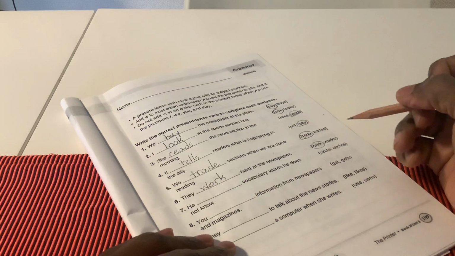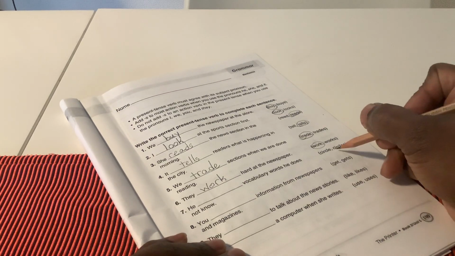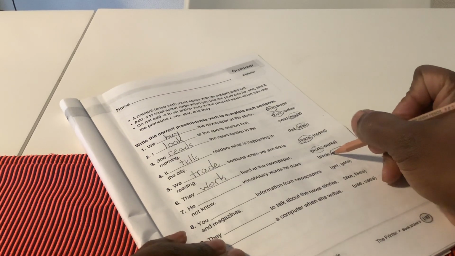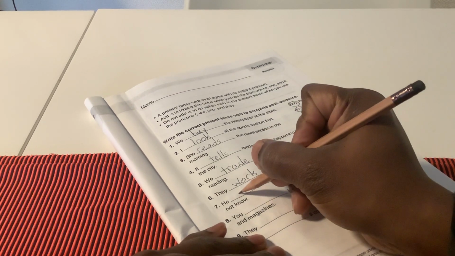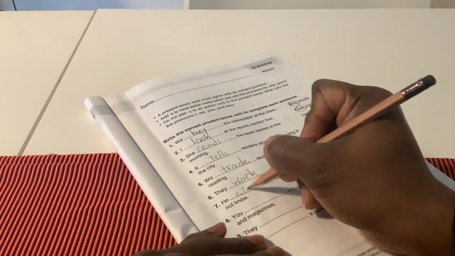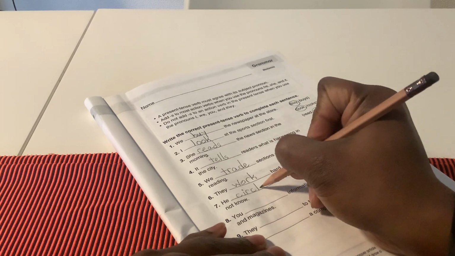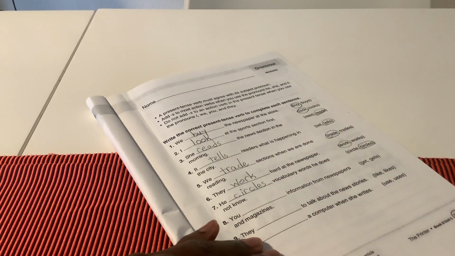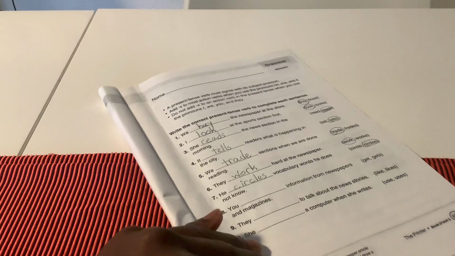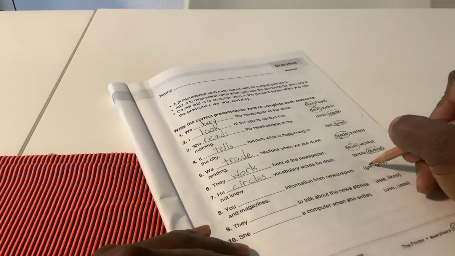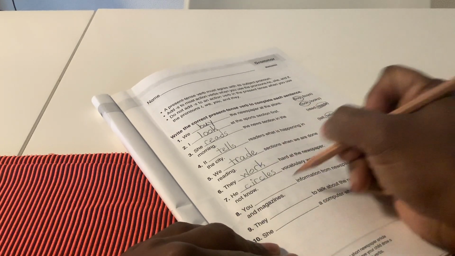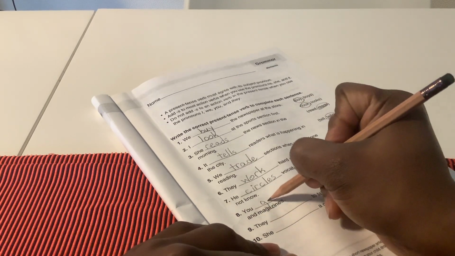Let's continue. Number 7. He circles vocabulary words he does not know. C-I-R-C-L-E-S. Number 8. You get information from newspapers and magazines.